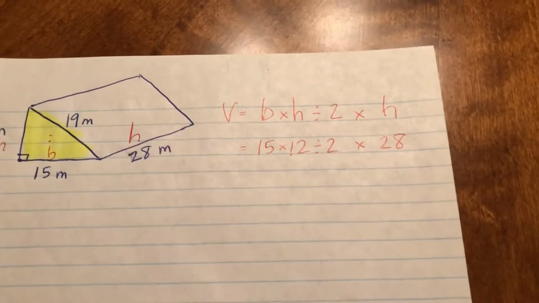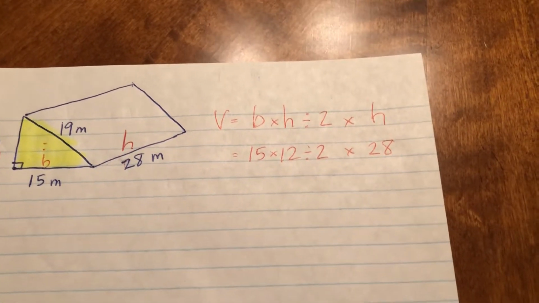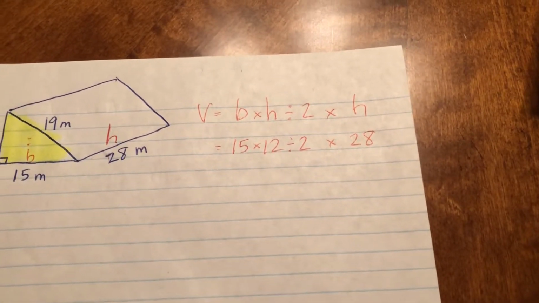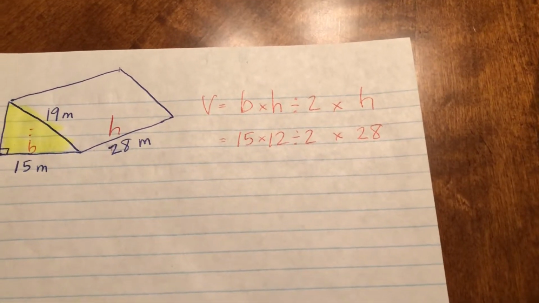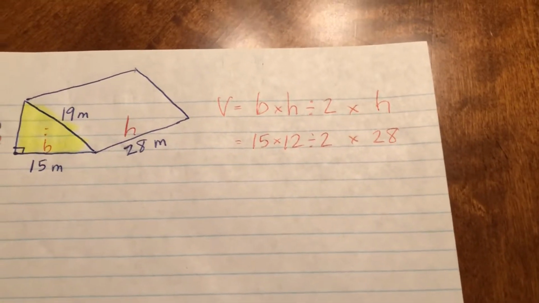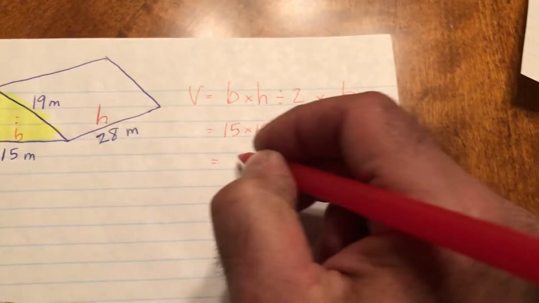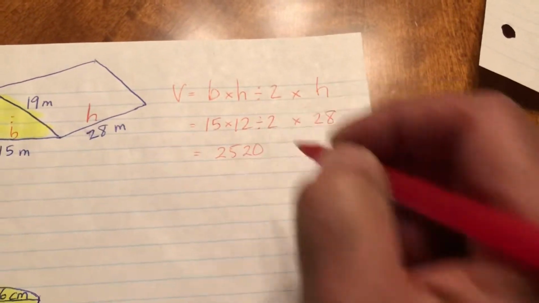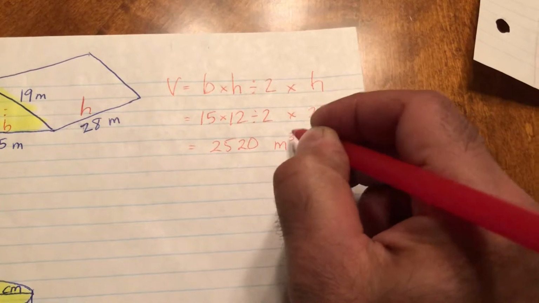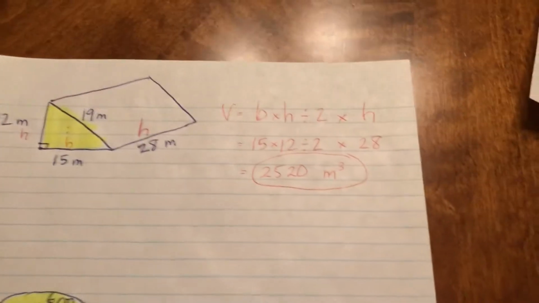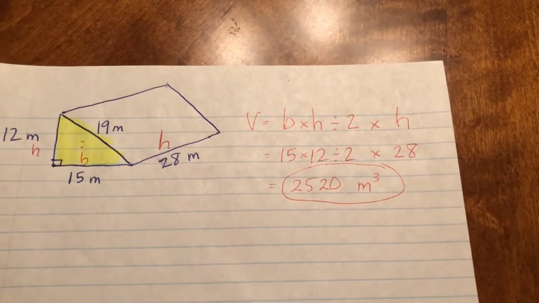So we type all of that in. 15 times 12, divided by 2. Then we times by 28. And that'll give us 2,520 meters cubed. That is the volume of this triangular prism.